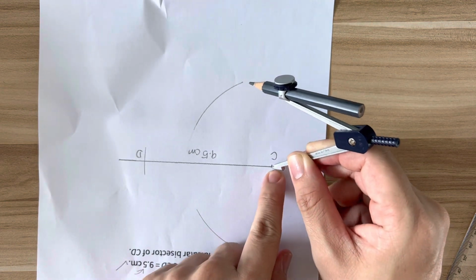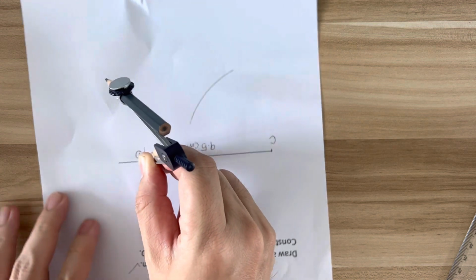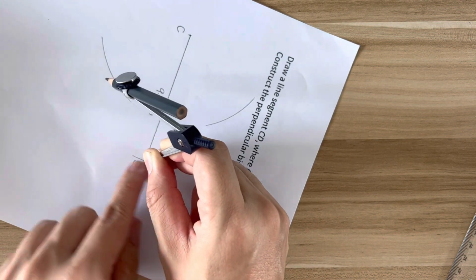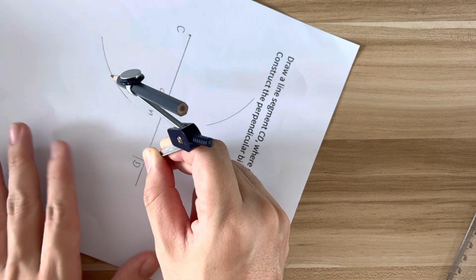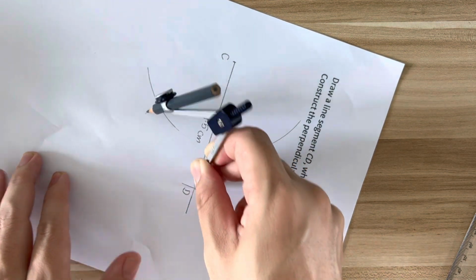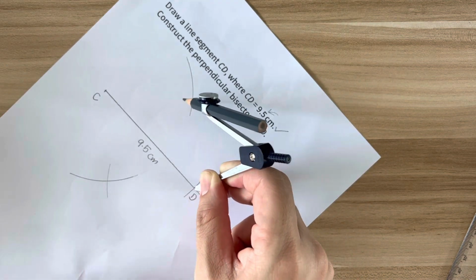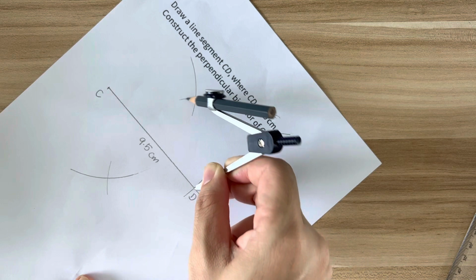Next, move the pointer tip to the other point, making sure that I do not change the distance from the pencil to the pointer tip. And I'm going to draw an arc to intersect the previous arc, both on top and below.